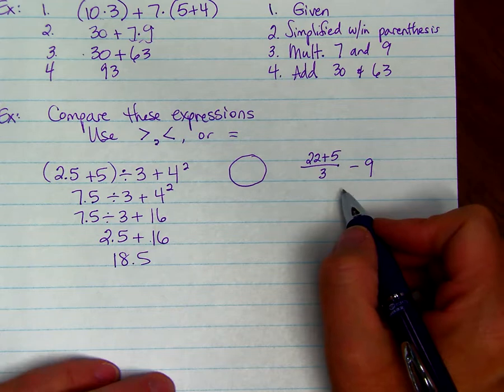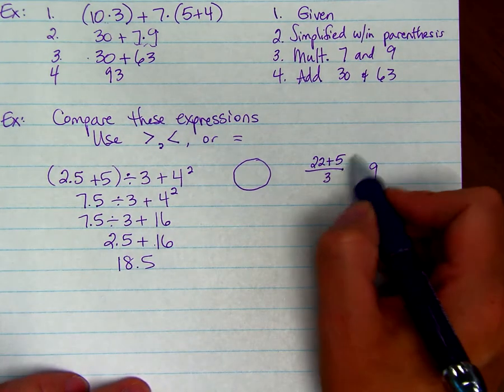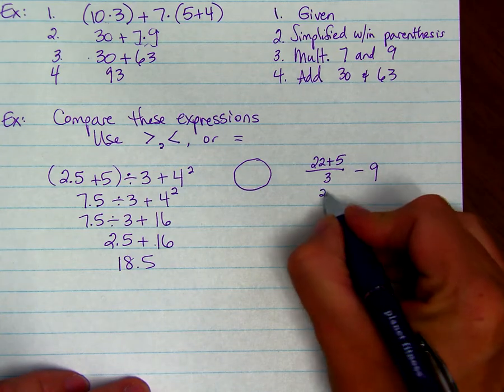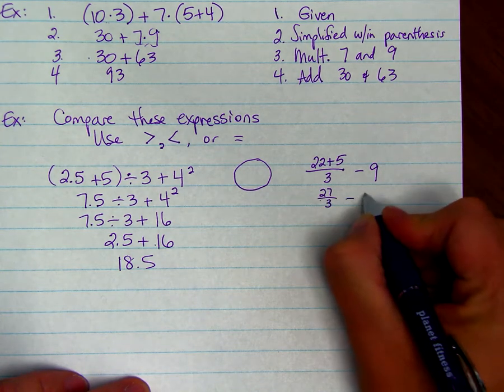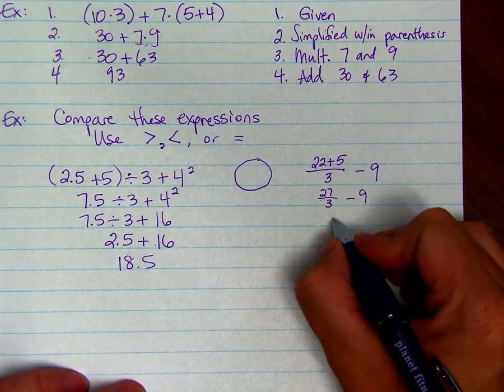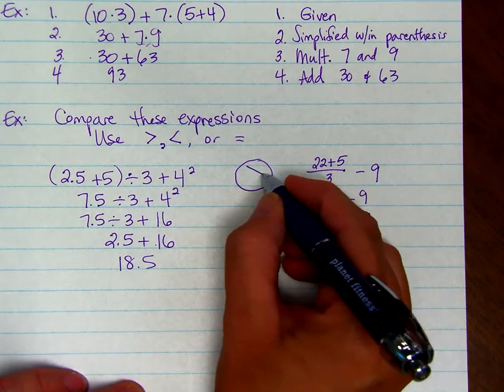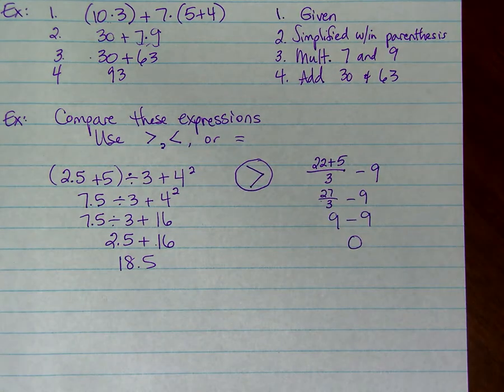Now over here, the division bar counts as parentheses, so we need to simplify our numerator first. So we have 27 divided by 3. Then we're going to multiply and divide left to right. 27 divided by 3 is 9, subtract 9 is 0. So the 18 and a half is greater than. That's the end of the lesson.